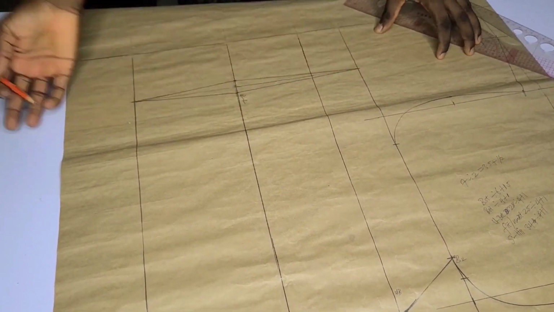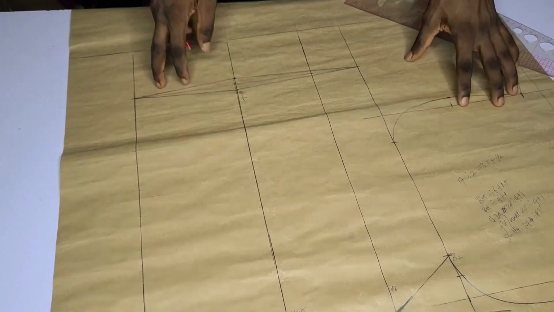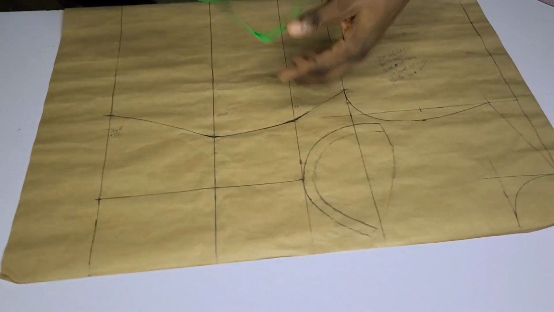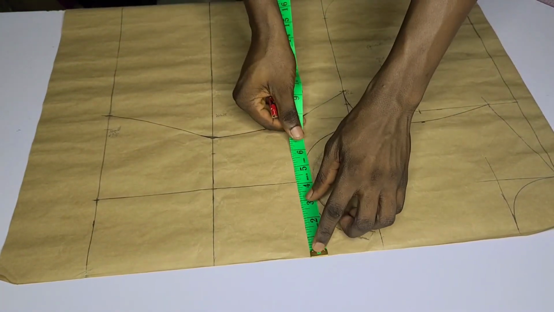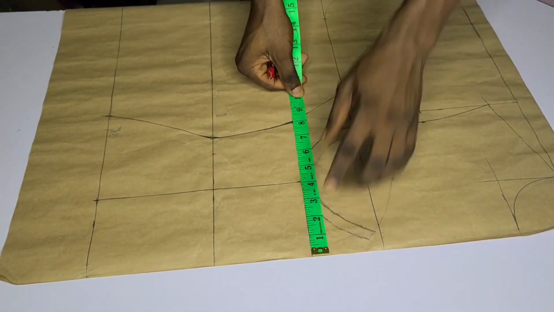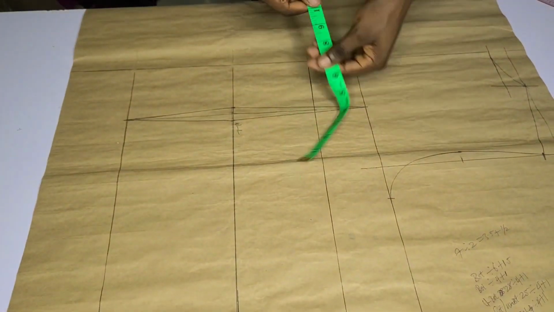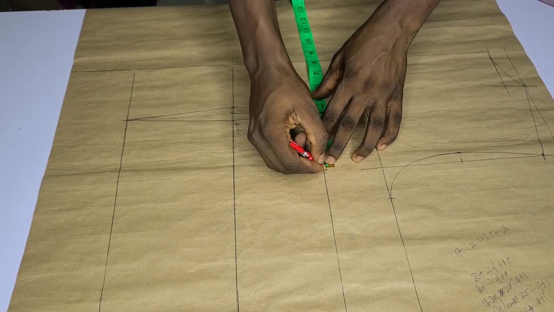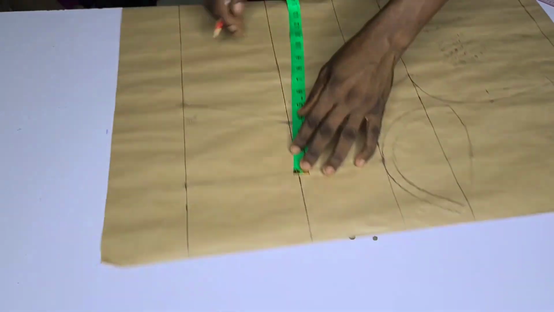Okay, so after doing that, the next one to do right now is to get our under bust measurement. So right here we have 8 inches. So all we have to do is to complete it 8 inches.